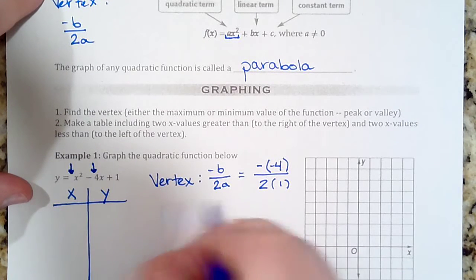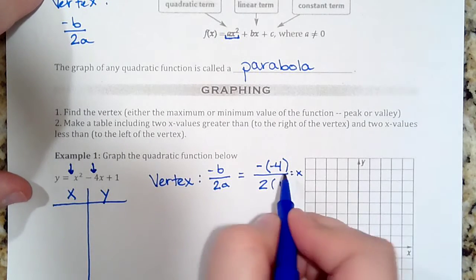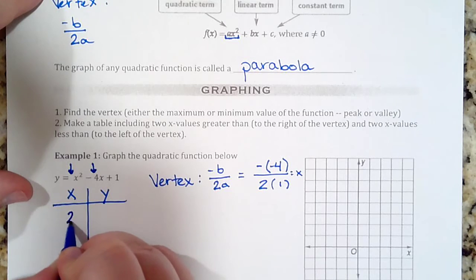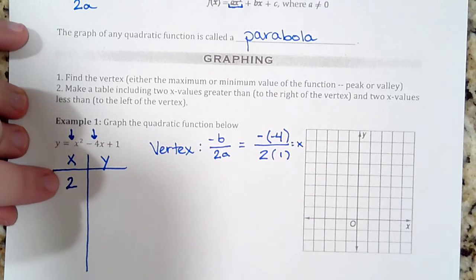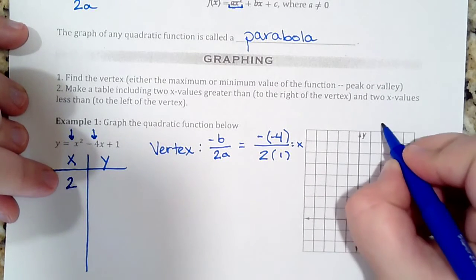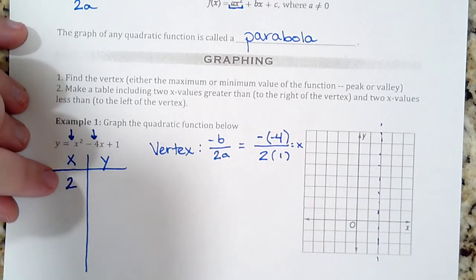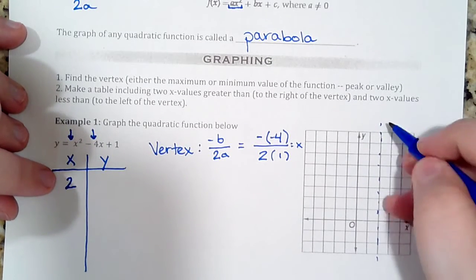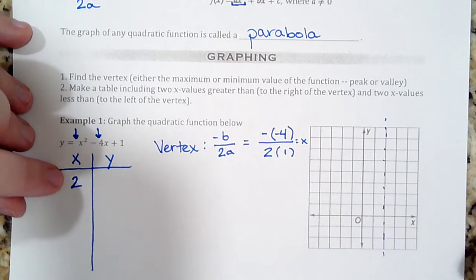Now, what do I do with this number once I have it? Well, this is technically an x value. So I'm going to take this value that I found to be the vertex, and I'm going to plug it in for x. Once I do that, I need to find out what my vertex is at y. I know it's going to be on this line. This is going to be my line of symmetry. We'll talk about that in a little bit, and a lot more in Algebra 2. But this is my line of symmetry. But I need to know how high up on this line of symmetry my vertex actually is.